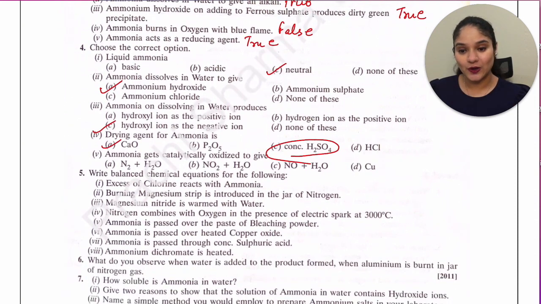Moving on to the next question. Ammonia gas catalytically oxidized gives N2 plus H2O, no. NO2 plus H2O, no. It gives you NO plus H2O.